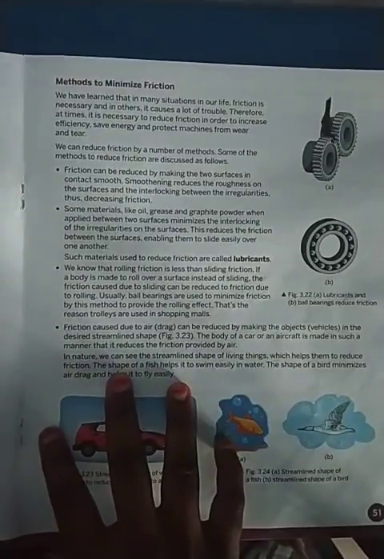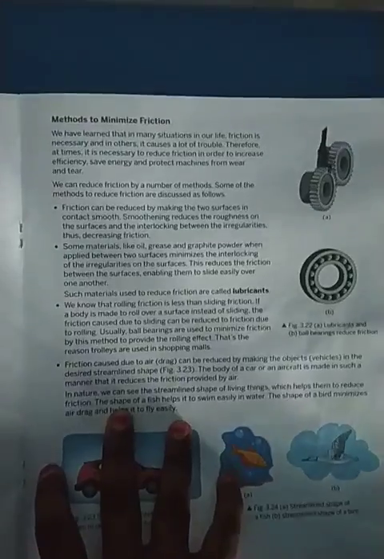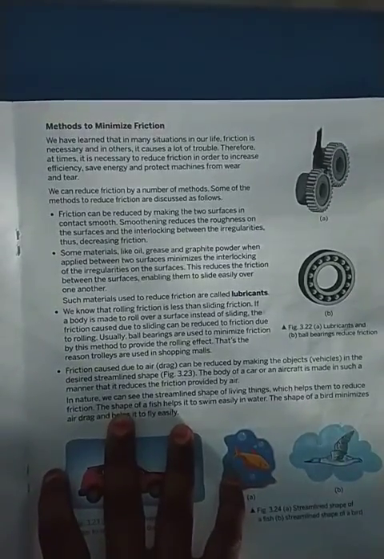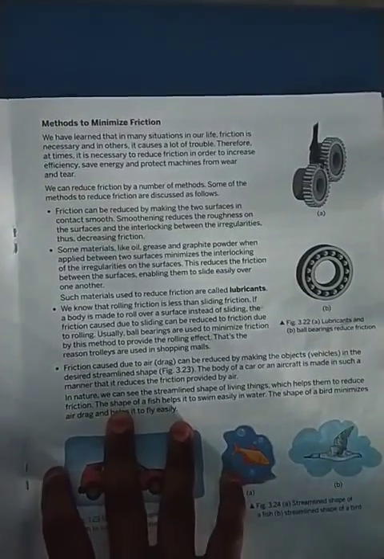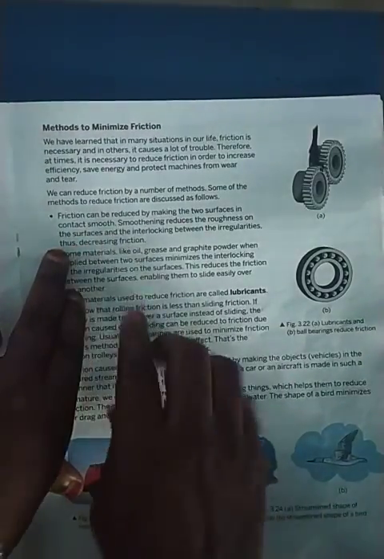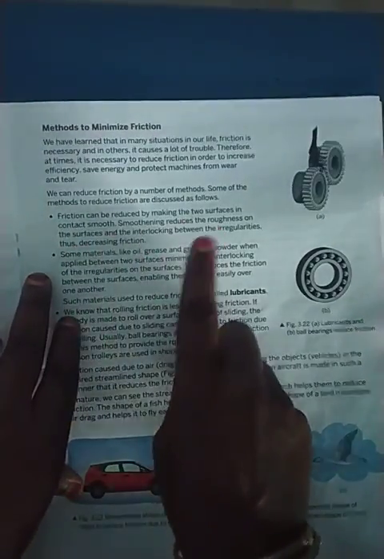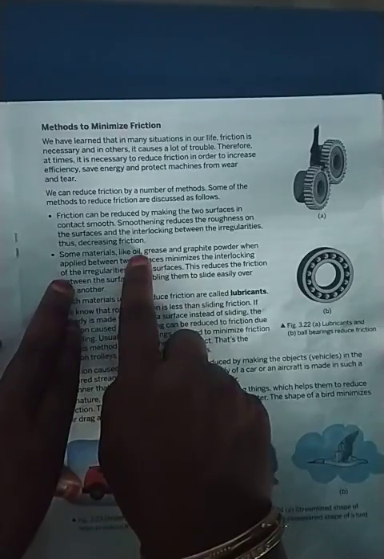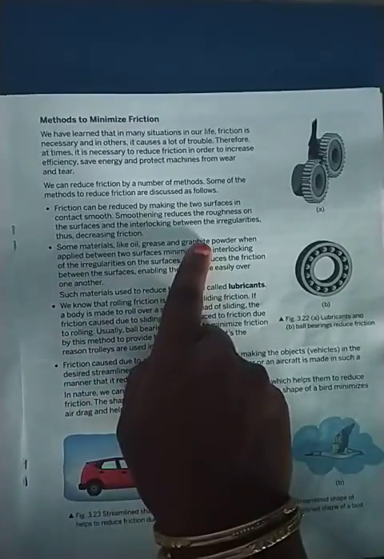Coming to the methods to minimize friction. How are we going to minimize friction? First, we are going to minimize the friction by making the two surfaces smooth. We are going to smoothen the surface. Second, we can apply lubricants. Lubricants like oil, grease and graphite powder are all lubricants.